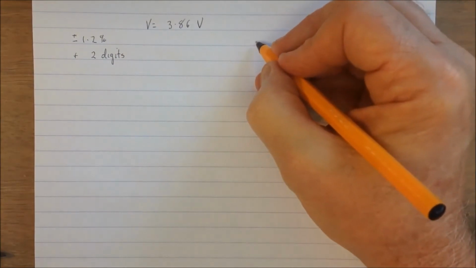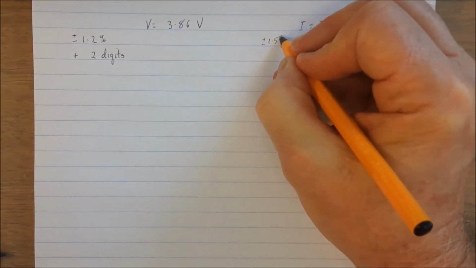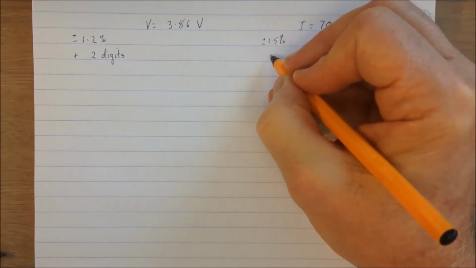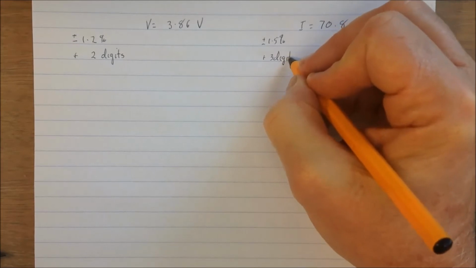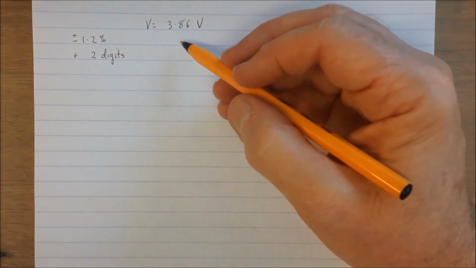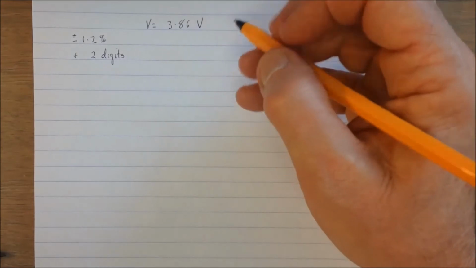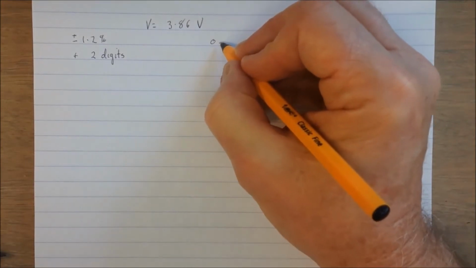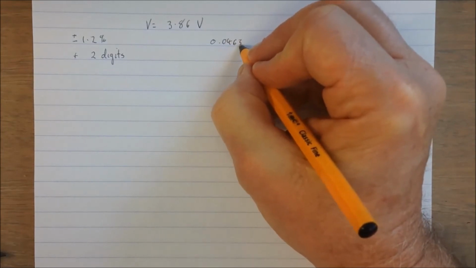On a current reading, it is rated as plus or minus 1.5% plus 3 digits. Now, 1.2% of 3.86 is in fact 0.0463.